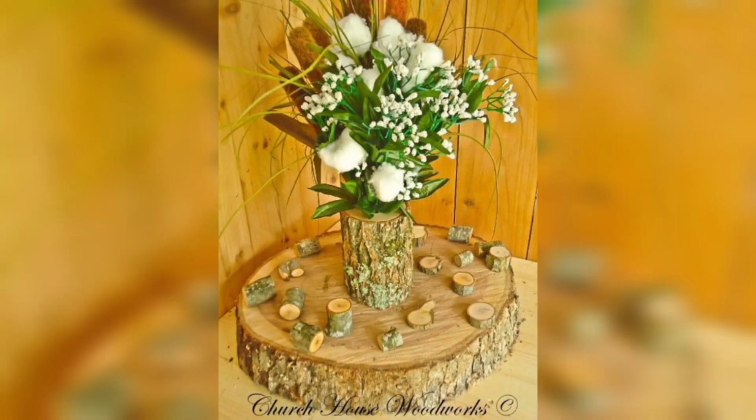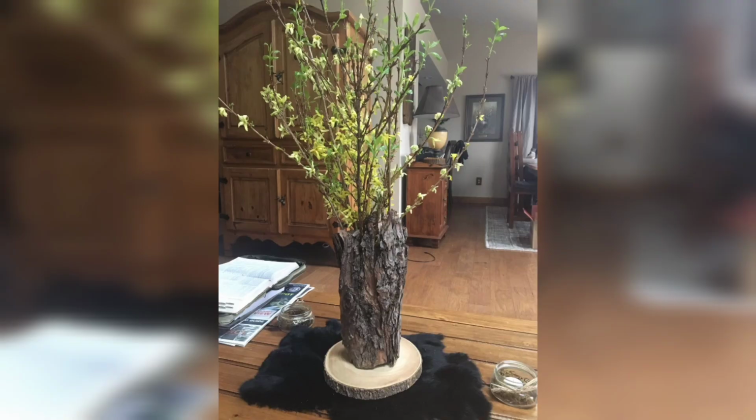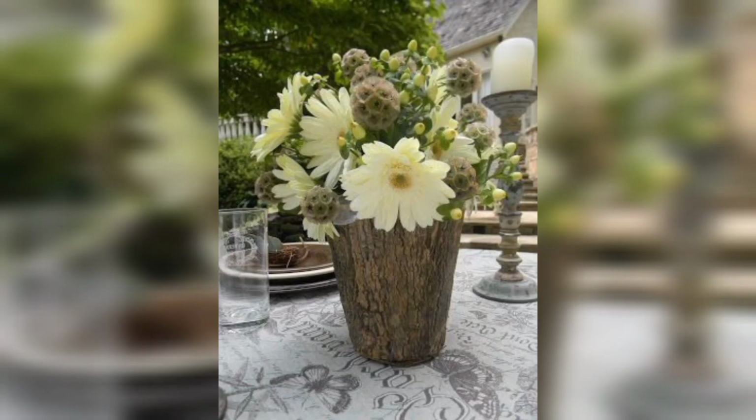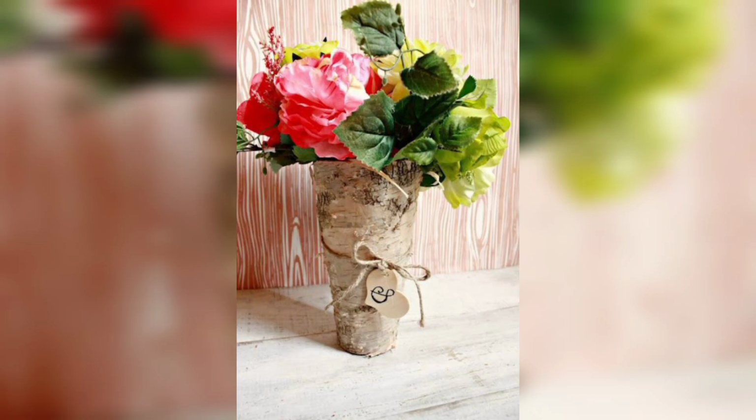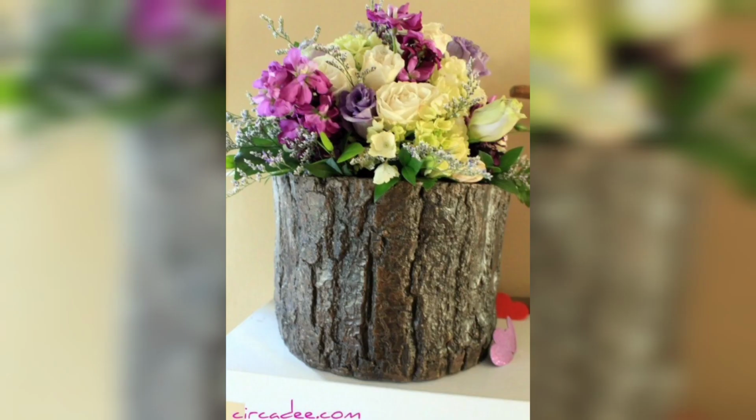Today our topic of the video is tree trunk vase decoration ideas. You are watching on the screen tree stump, tree trunk ideas of the decoration, vase decoration ideas, home decor ideas of the tree trunk vase ideas.